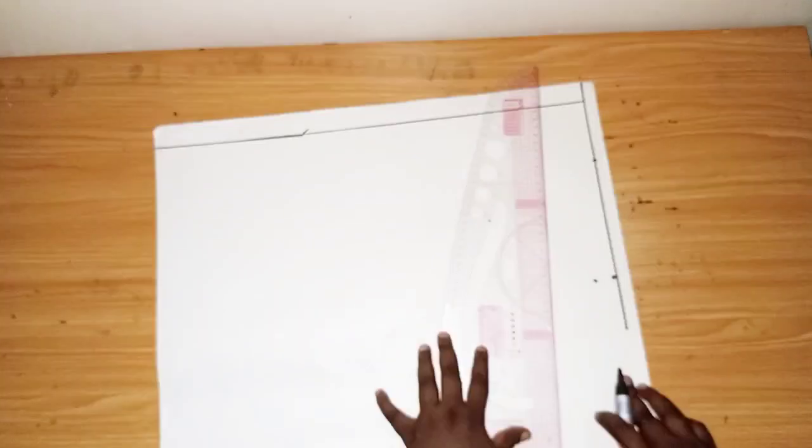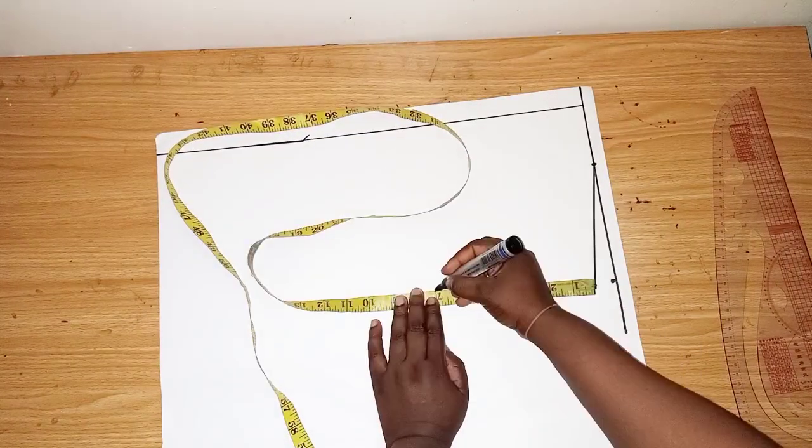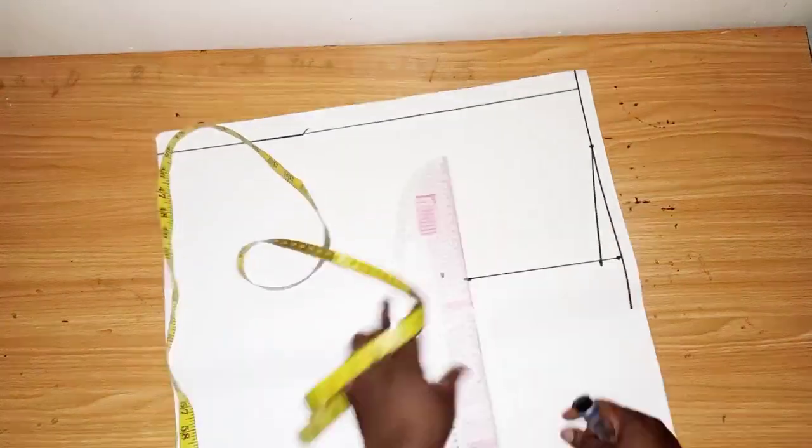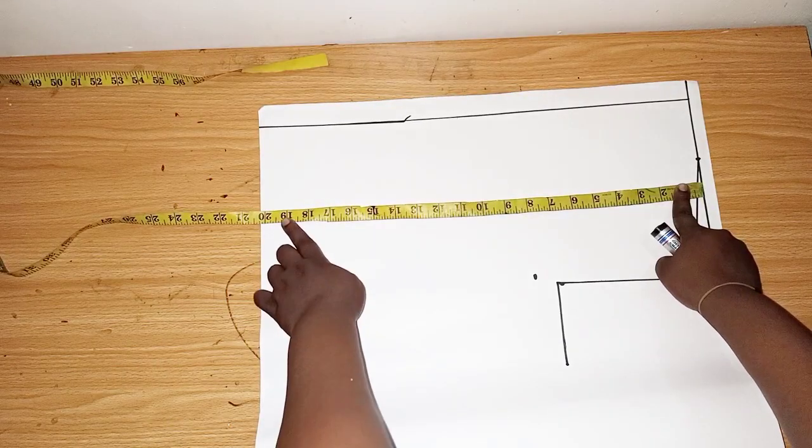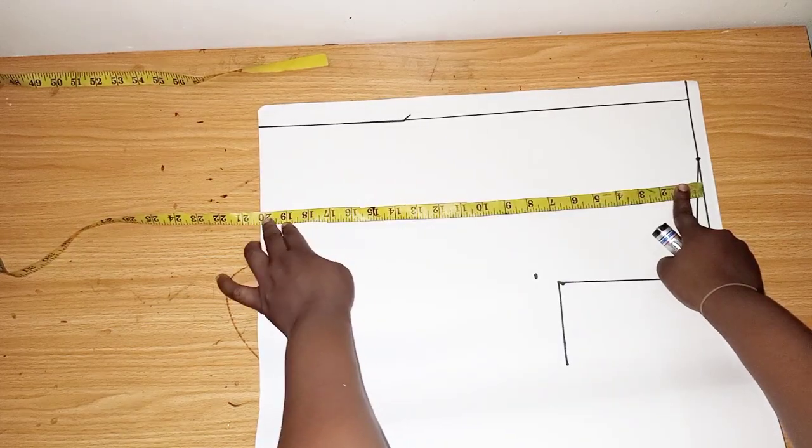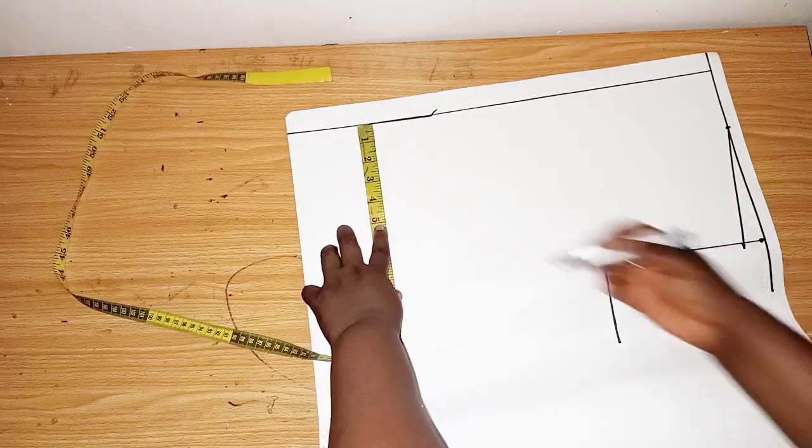I'll quickly just draft out the back. The same length I took for the front, which is 20 inches, is the same length I'm taking for the back. So for my dart, I'll be using 5 inches.